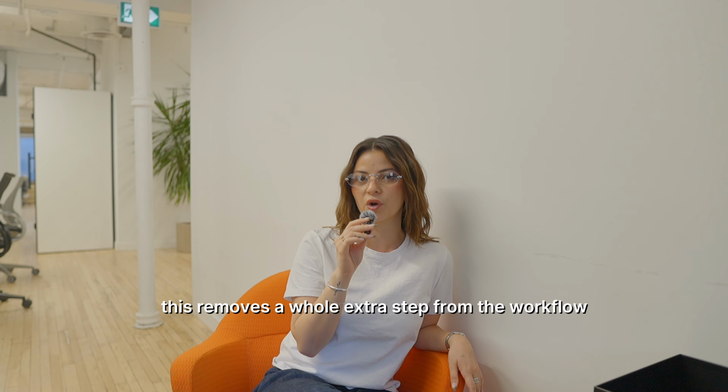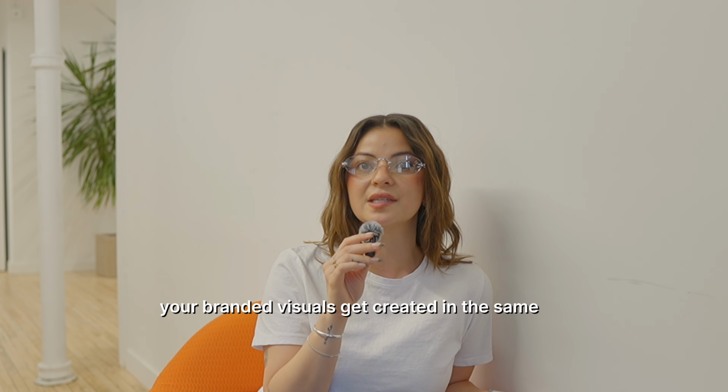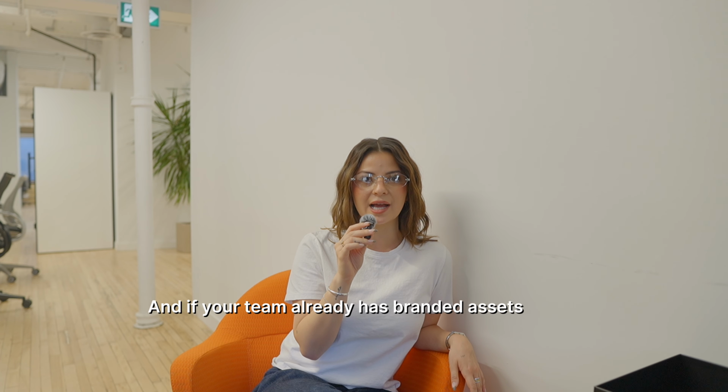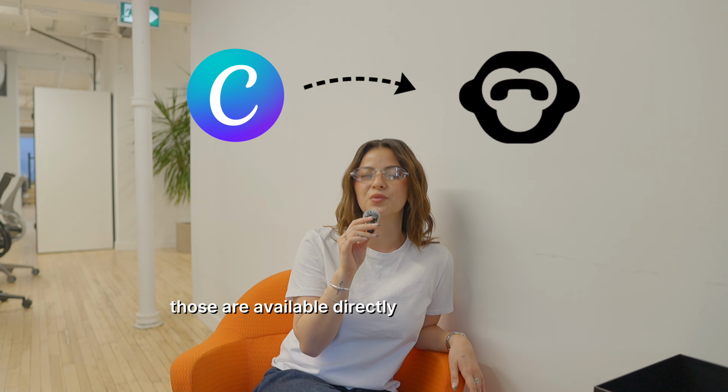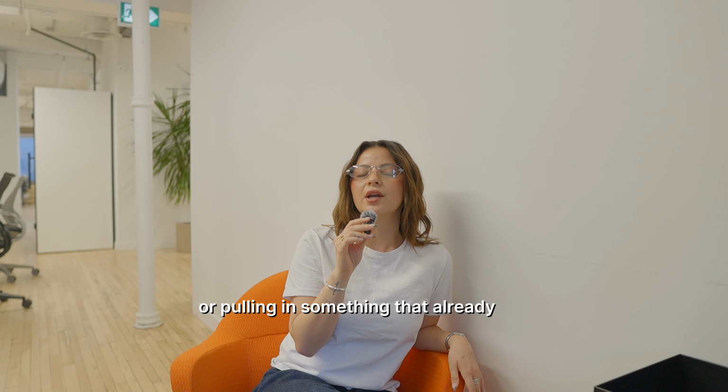For IC teams that don't have dedicated design support or just need something for quick newsletters or announcements, this removes a whole extra step from the workflow. With AI-generated images, your branded visuals get created in the same place the email gets built. And if your team already has branded assets in Canva, those are available directly inside the builder too. So you're covered whether you're generating something new with AI or pulling in something that already exists.